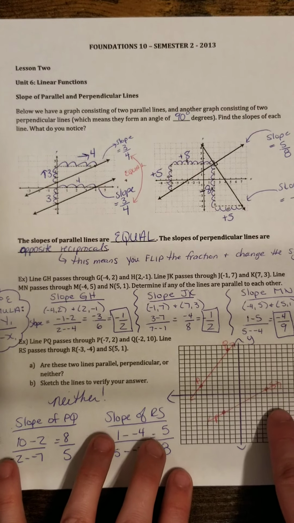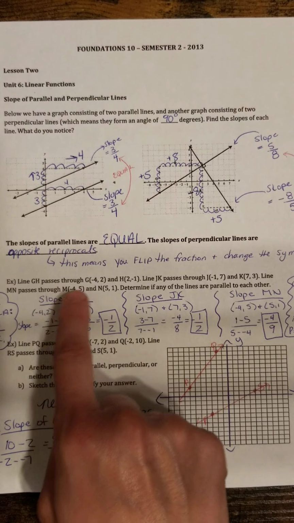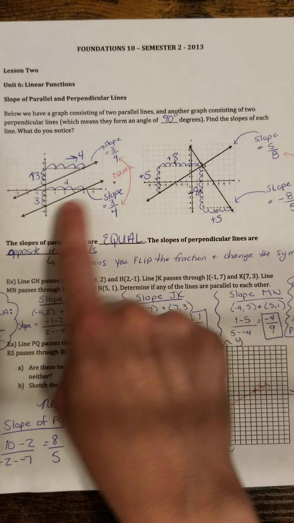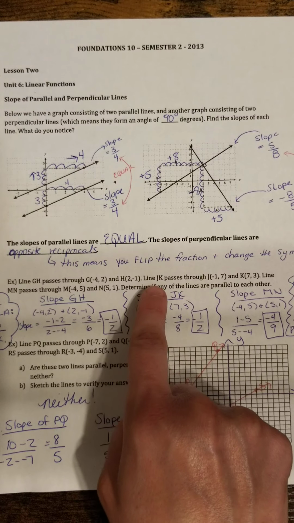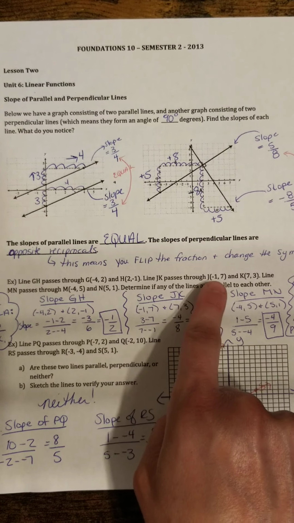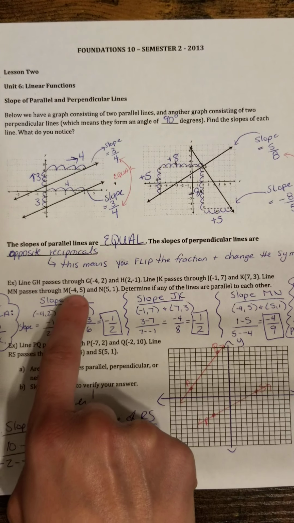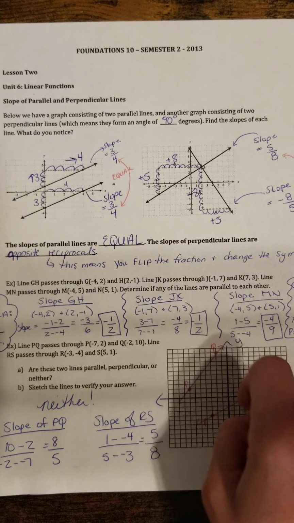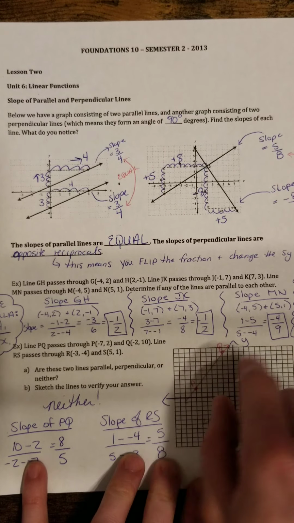For this example here, it says that line GH passes through that point and that point. So imagine we had a line on a graph just like this, and I give you 2 points that the line passes through. I do another one. I say line JK passes through those 2 points. And finally, a third line, MN, passes through those 2 points. I want to determine if any of these lines are parallel to each other. So in order to determine if they're parallel, I had to find their slopes.